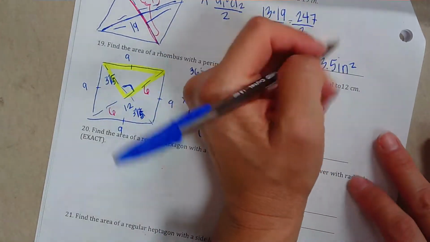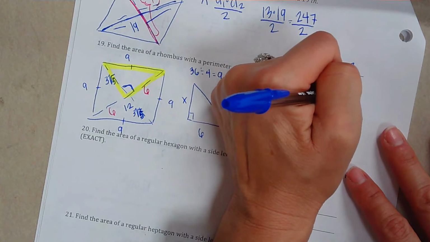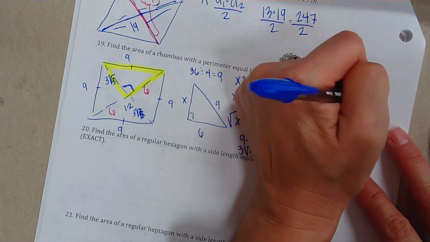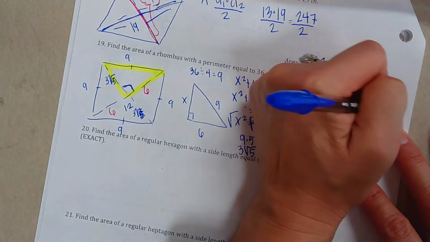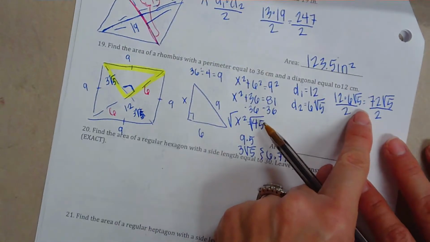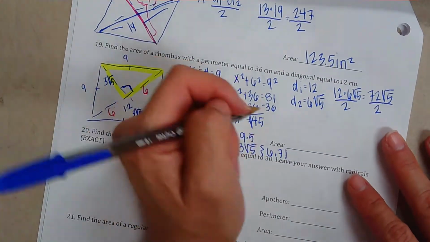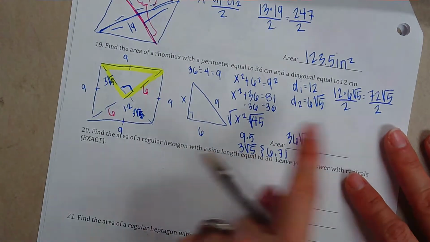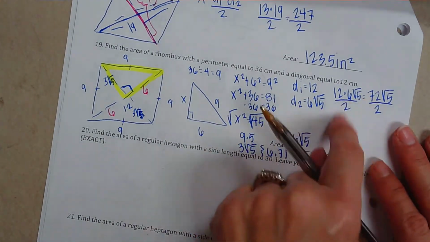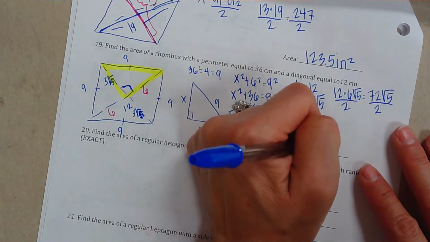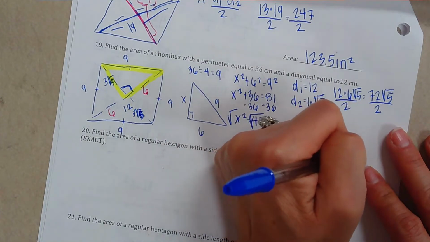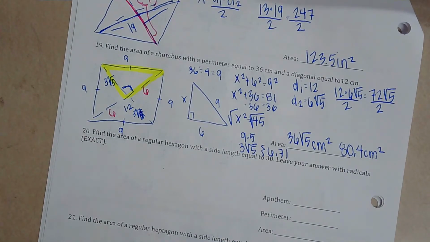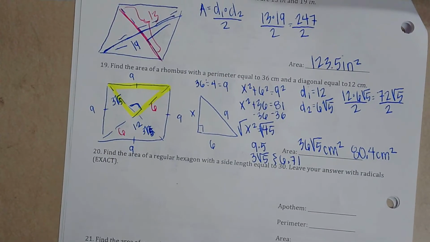I'm going to multiply them by each other. 12 times 6 rad 5 is going to give me 72 rad 5 divided by 2. 72 divided by 2 is 36, and that rad 5 is protected in its radical, so it's going to stay like that. If you use the decimal, you'd get somewhere right around 80.4 centimeters squared. Okay, so that's that one.